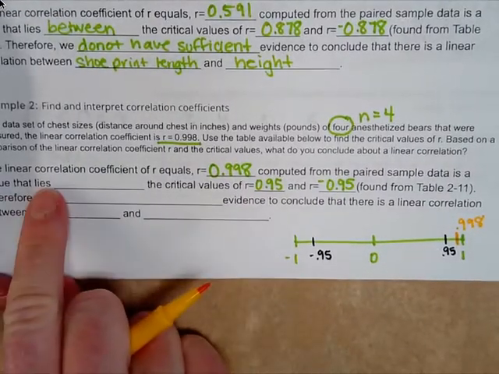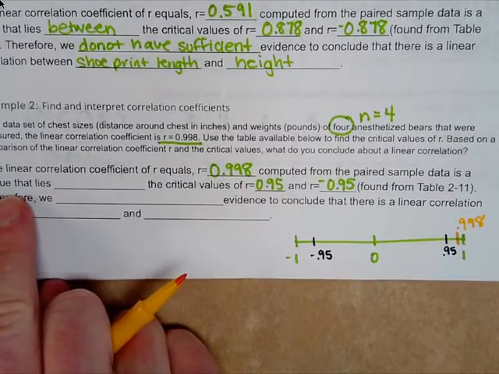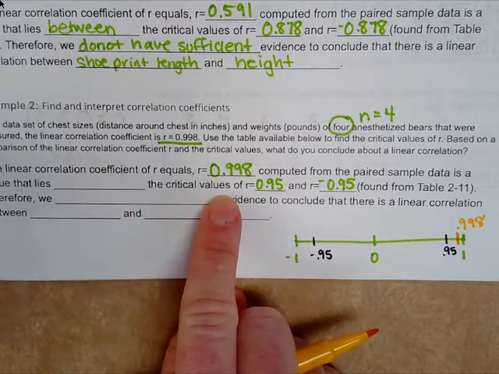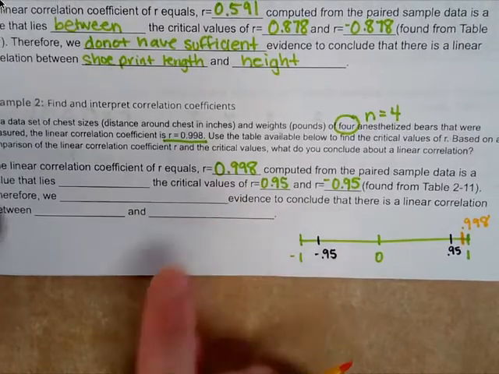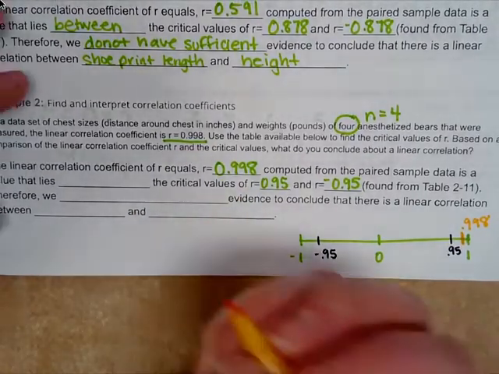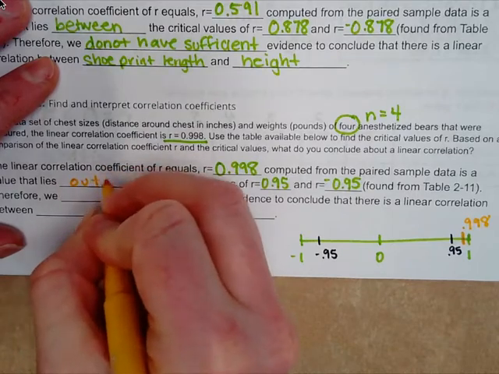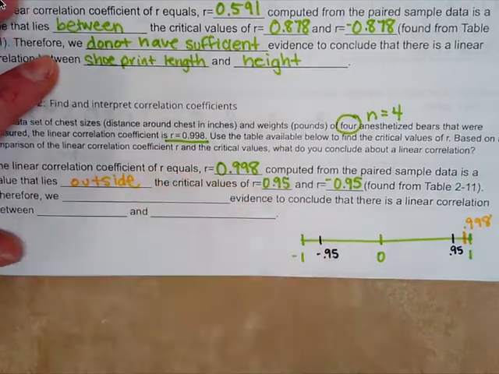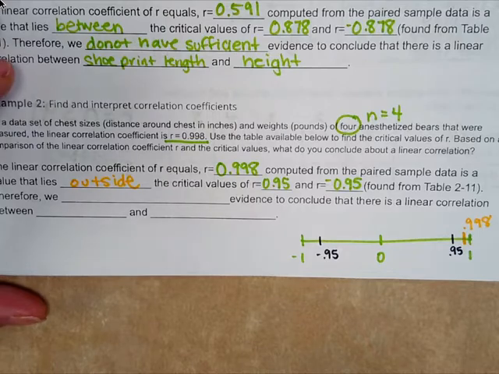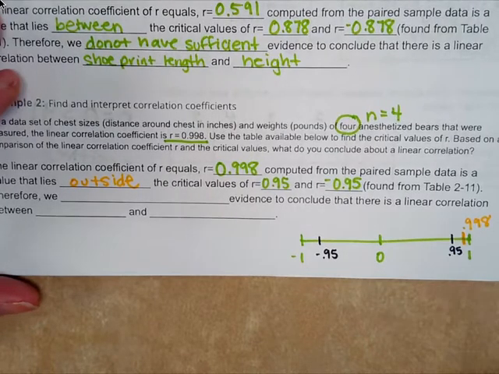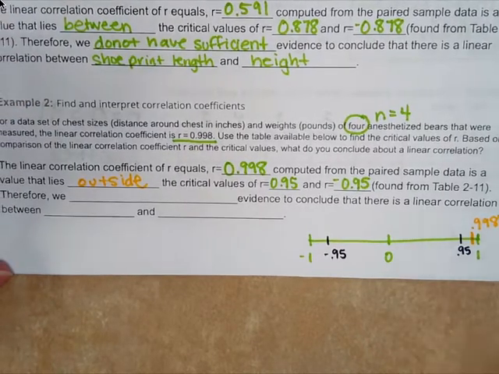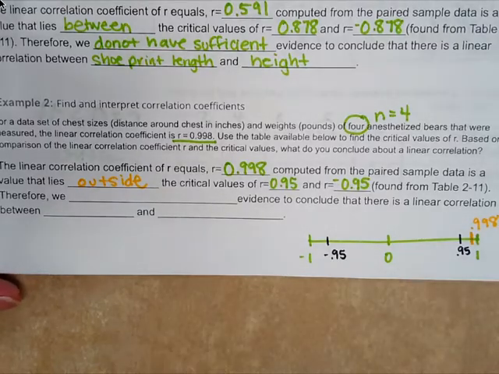So let's fill in the blank here. The value that lies blank the critical values. What do I put? Outside? Because it's either between or outside. Therefore, how do we fill in the blank here?